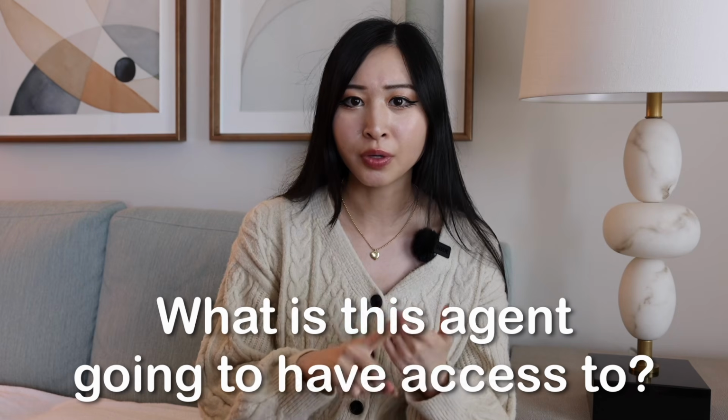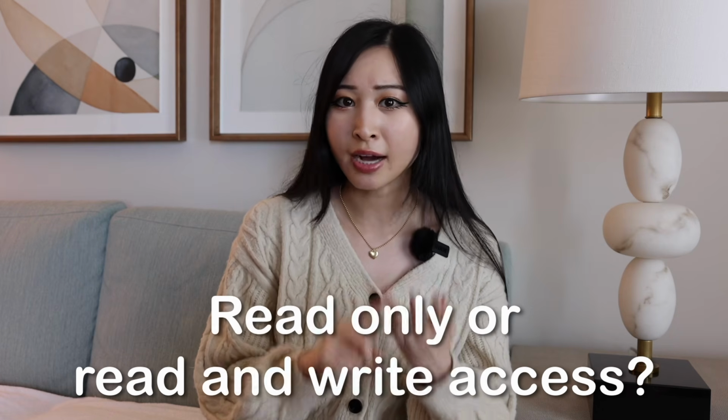Okay, so first, here are some initial questions to ask yourself specifically around the data that your agent is going to touch. Things like, what is this agent going to have access to? Will it be read-only access or read and write access? Which means they can also reply on your behalf. What is the context of the messages that they'll have access to? Whether it be personal DMs or emails or potentially financial information, meeting notes or calendar invites, maybe your Google Docs.